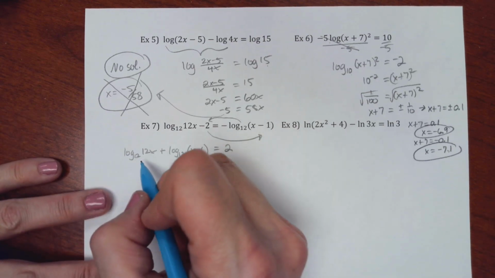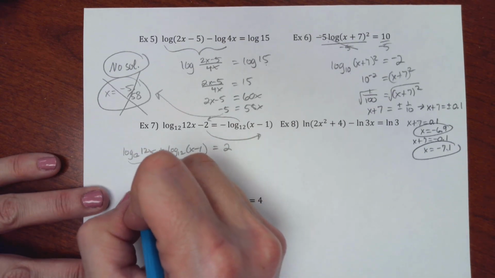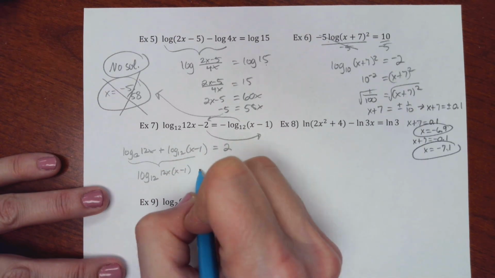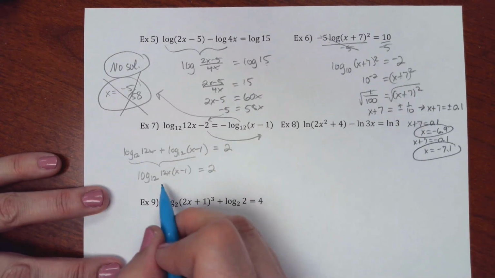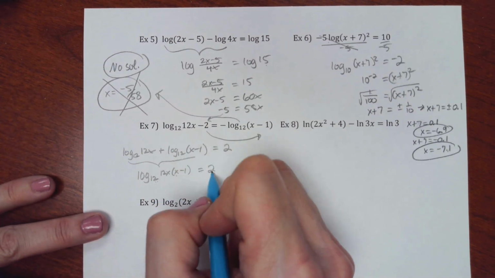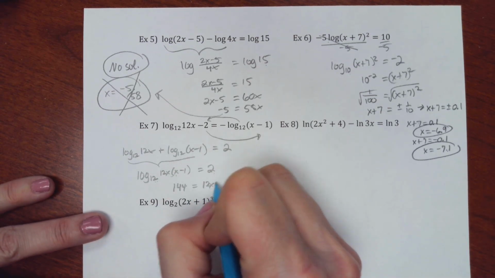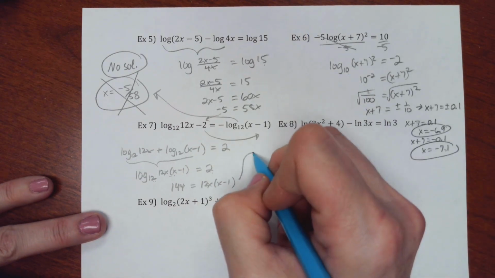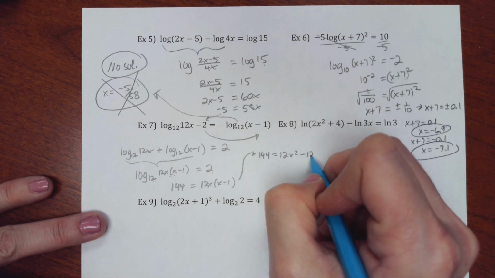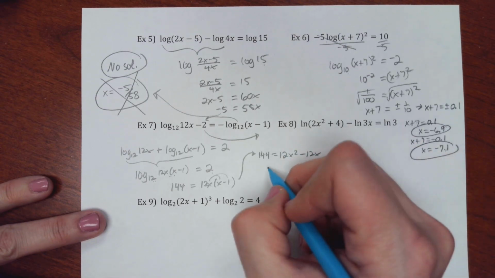All right, now I'm ready. So I need to multiply these together, right? Addition turns into multiplication. So I have log base 12 of 12x times x minus 1 equals 2. All right, so I can multiply that out. I'll just do it later, but I basically have 12 squared equals this. Well, 12 squared is 144, so I'm just going to write 144 equals this, 12x times x minus 1. All right, so let's keep going here. So 144 equals 12x squared minus 12x when I distribute and multiply that out. All right, let's bring over the 144.